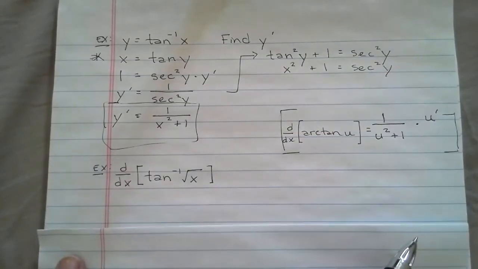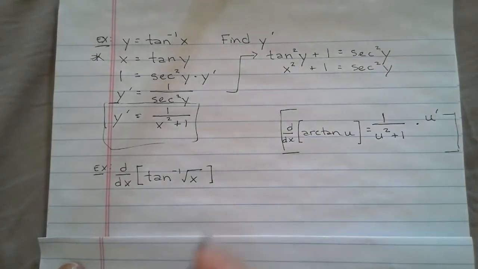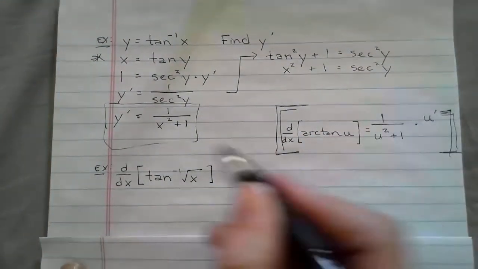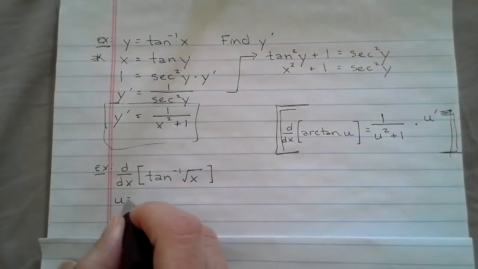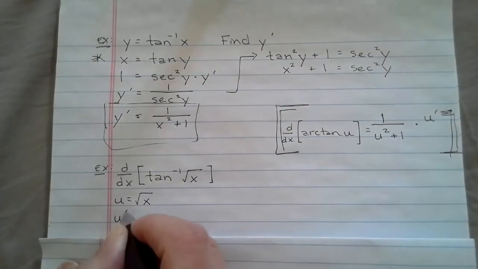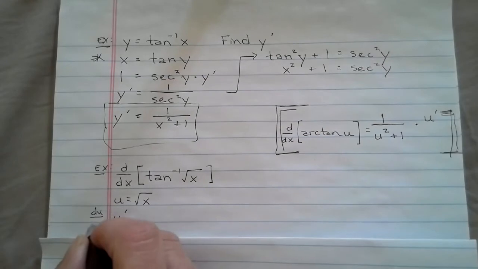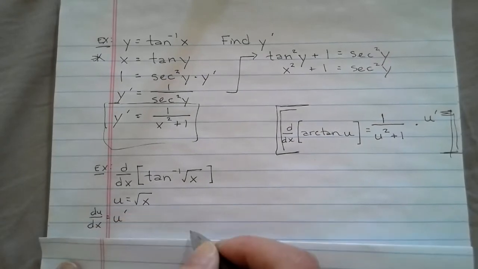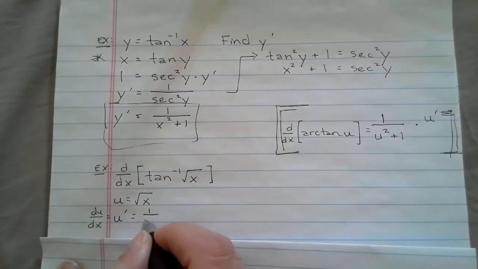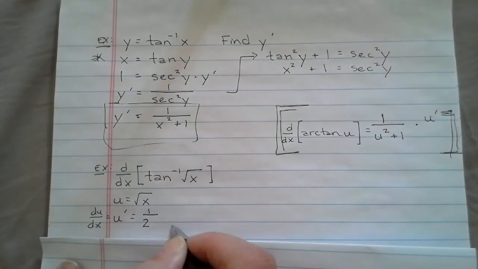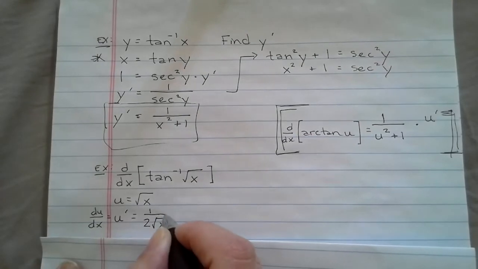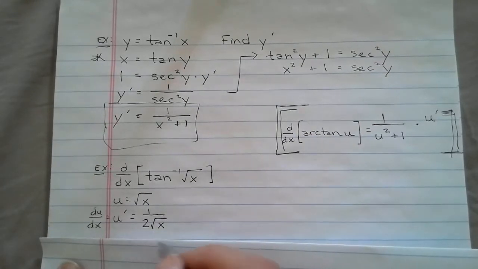All right, let's try one. If we can identify, and this should be all you need to know, if we can identify our inner function, which is root x, and the derivative of our inner function, and you can call that derivative with respect to x, or you could just use the u prime, power function, multiply, drop it down a power, so it'd be x to the negative 1/2. So I'll put that in the denominator as a root x. And now we're basically done.